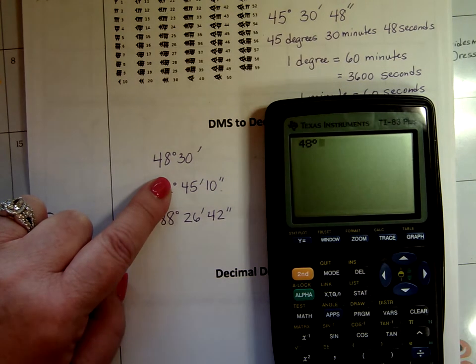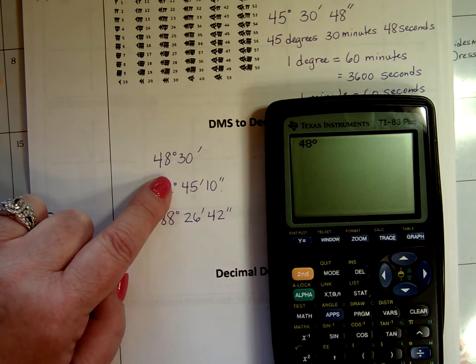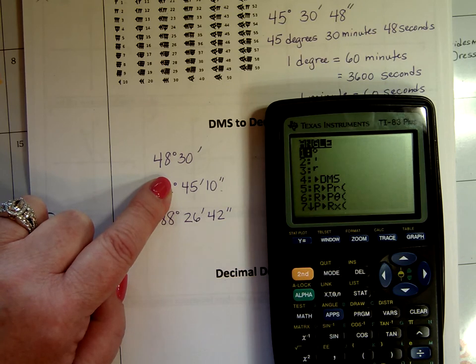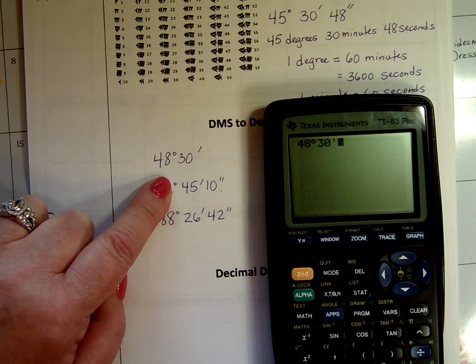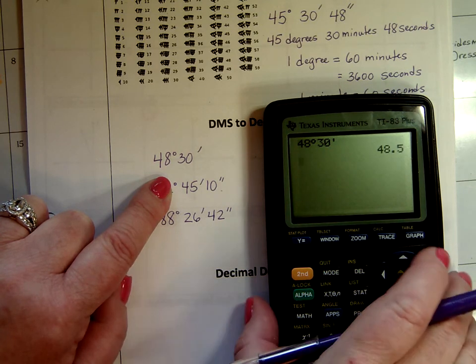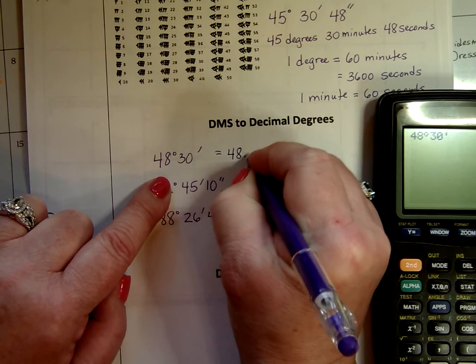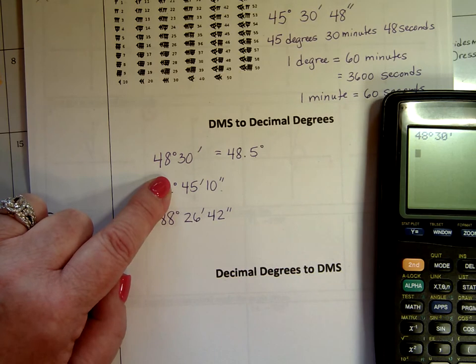All right, then we're going to put in the 30 minutes. So put in 30. Go back to the angle menu, which is second apps. And now you see number 2, that has the little tick mark that you want. So go down to number 2, press enter. And darned if that doesn't look exactly like what I'm looking for, so press enter again. And it automatically tells you what you've got, 48.5 degrees. So this guy equals 48.5 degrees if I were to transfer that into a decimal form.